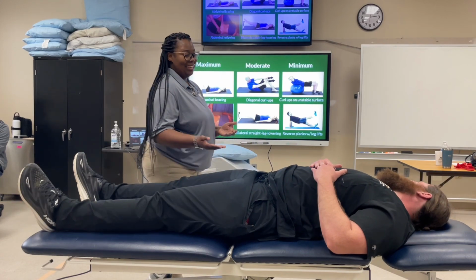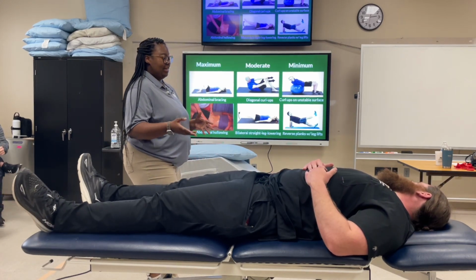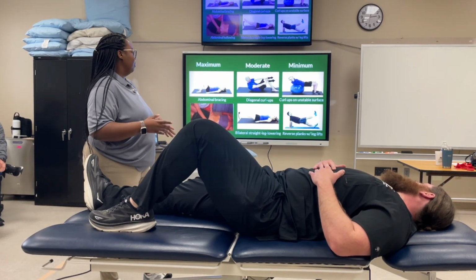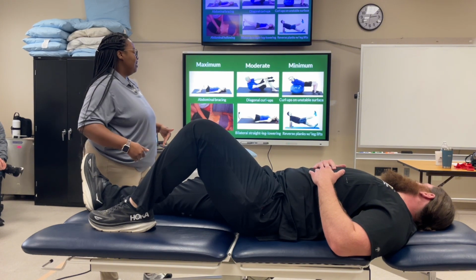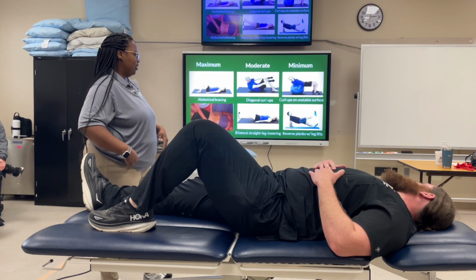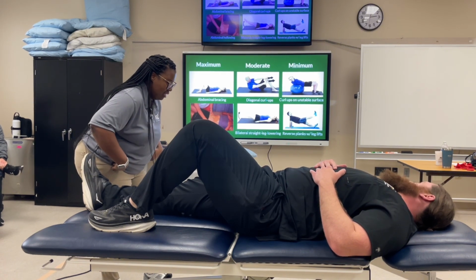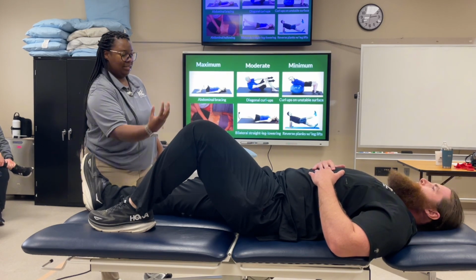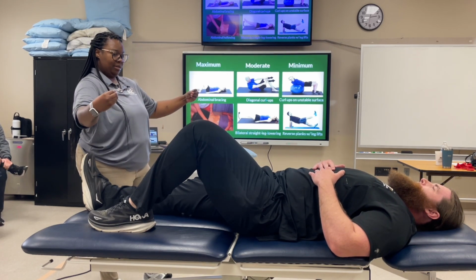Like I said, I like the lowering portion because with this condition, they usually have adaptive shortened hip flexors, so they're most likely going to be like this. So as he's lowering, coming down, he's eccentrically contracting them, elongating them to stretch them out.